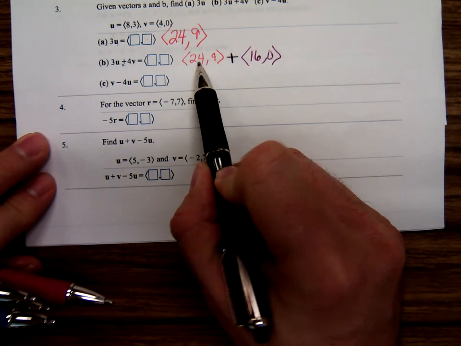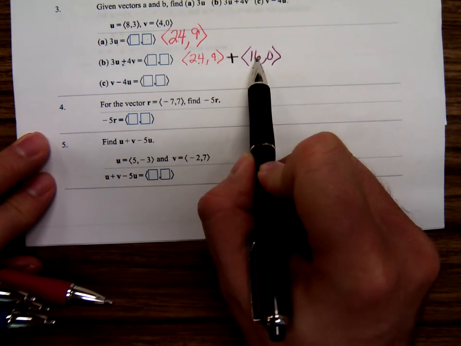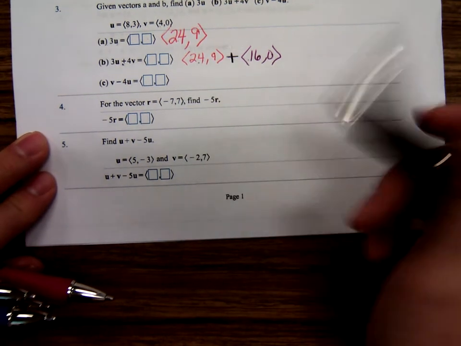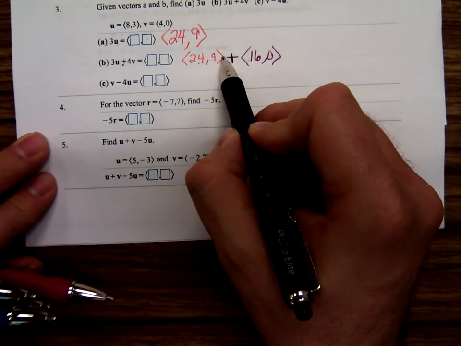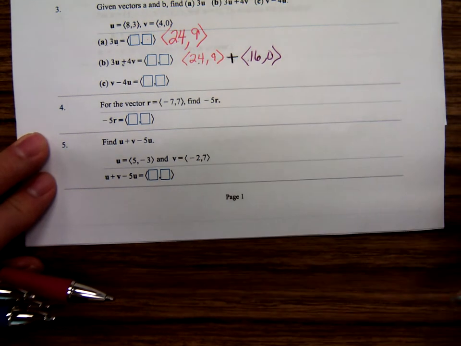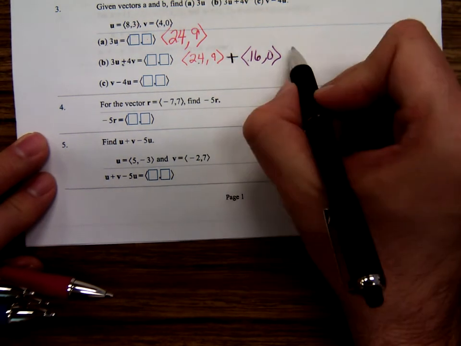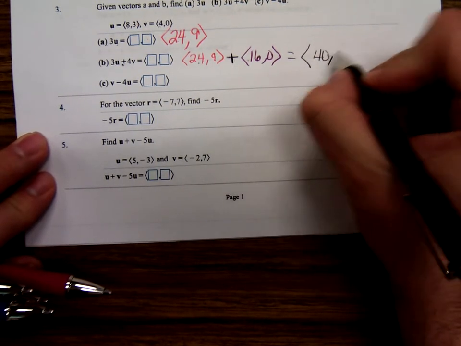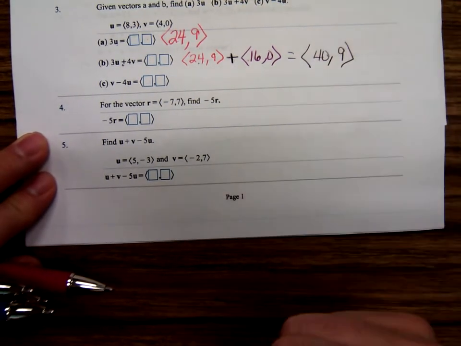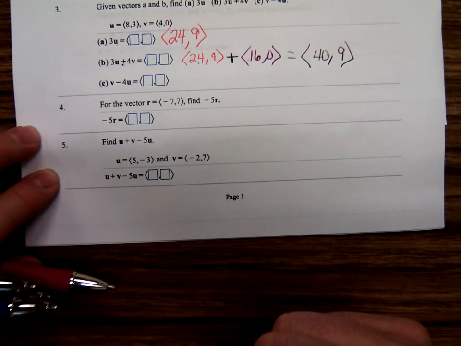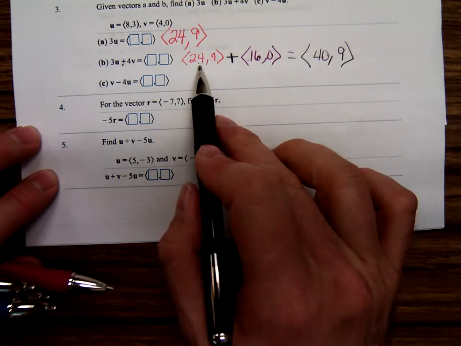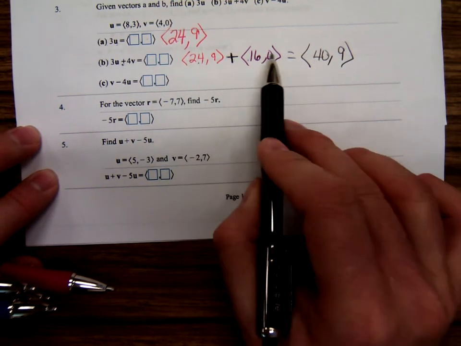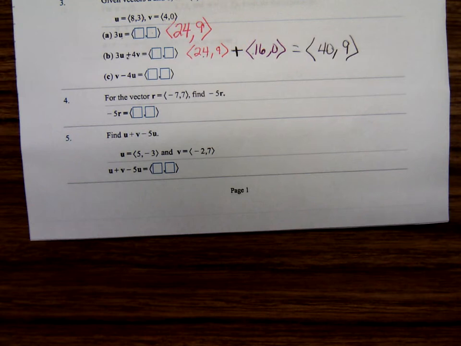The 16. You just add the x components and the y components together. In the same way, if it had been i and j, you would add the i's together and add the j's together. So this is going to be, is it 40 comma 9? 24 plus 16 is 40. 9 plus 0 is 9.